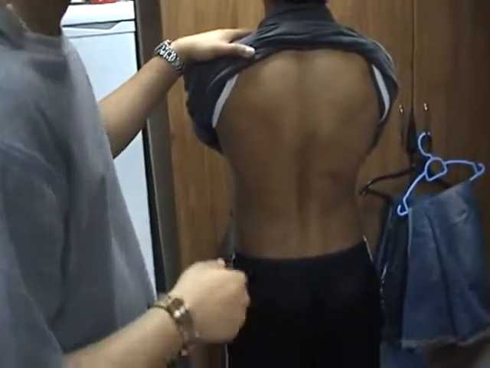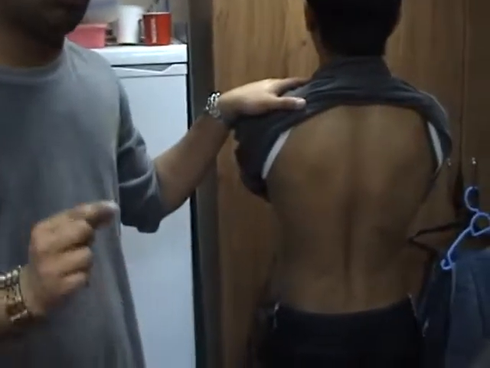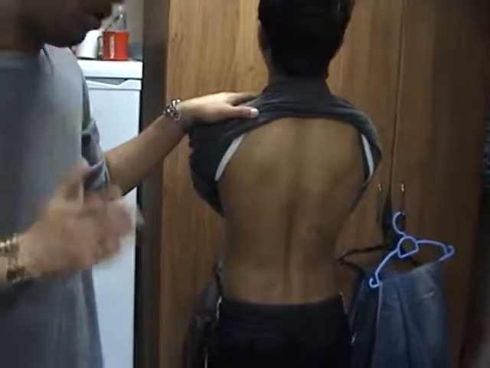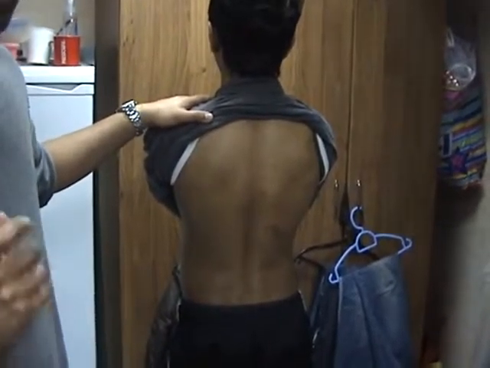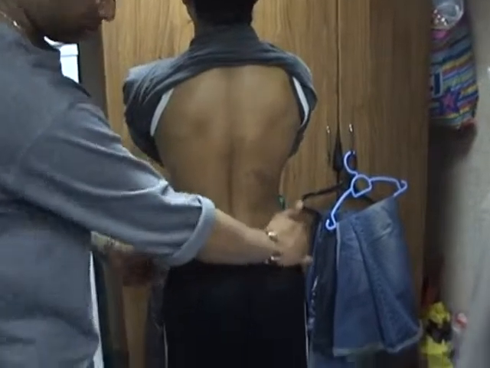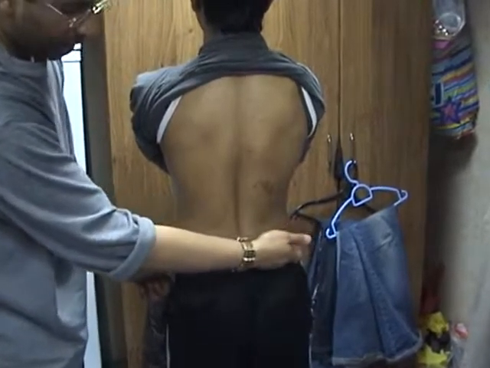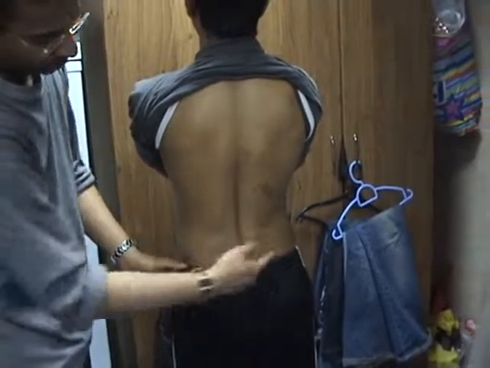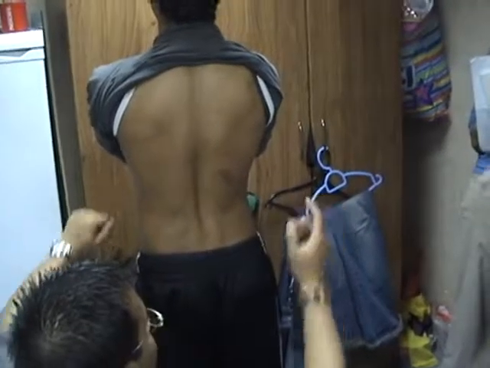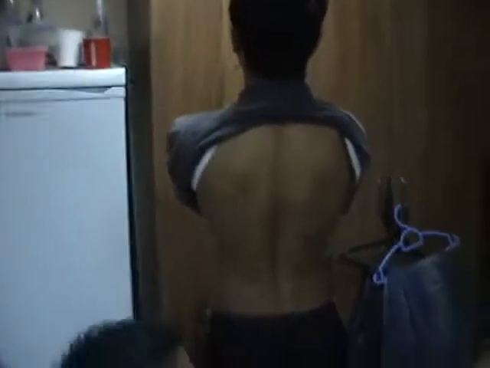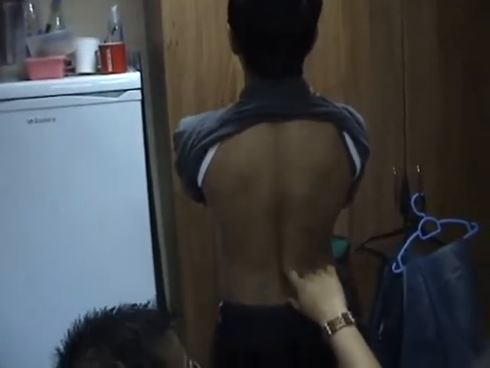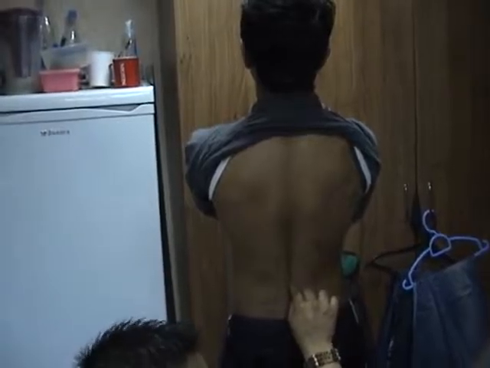Next, for the spine, there's a test called Schober's test. How is this test done? You must have a measuring tape. Draw an imaginary line here. Then take the tape and measure 10 centimeters from this line upwards, and make a mark.